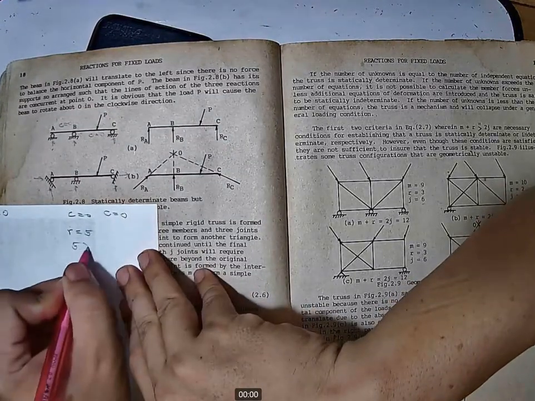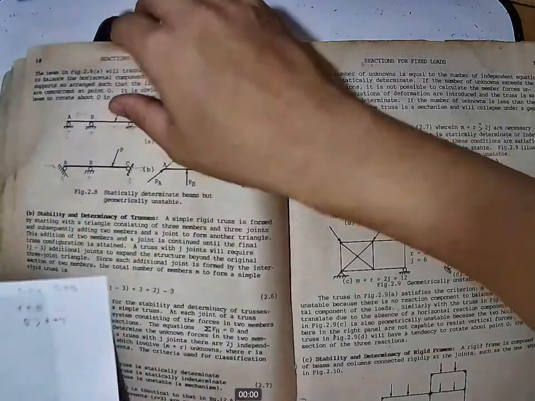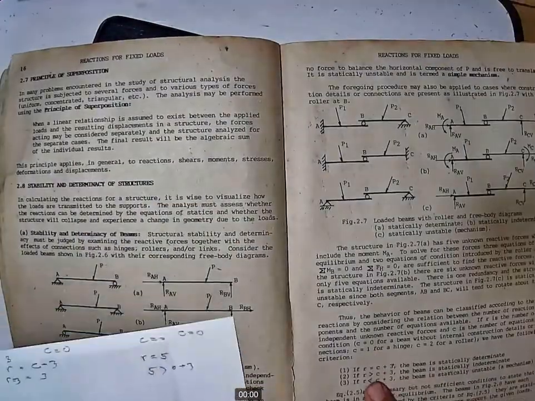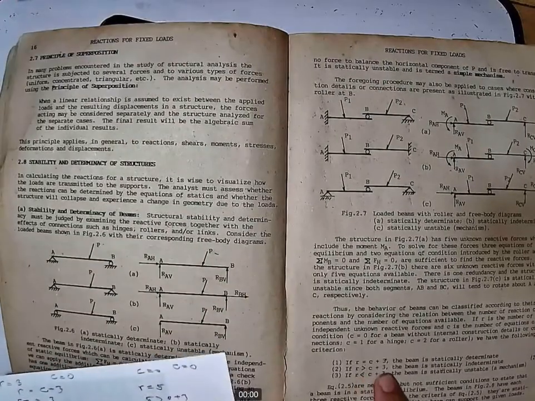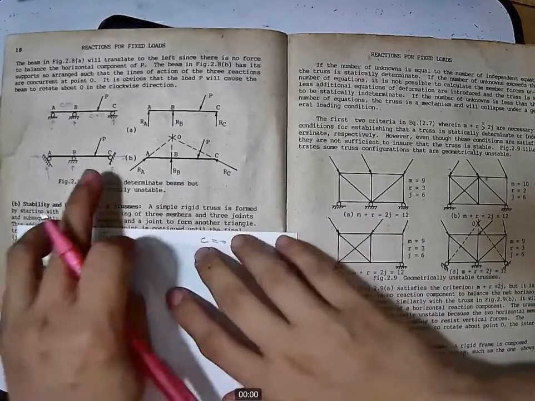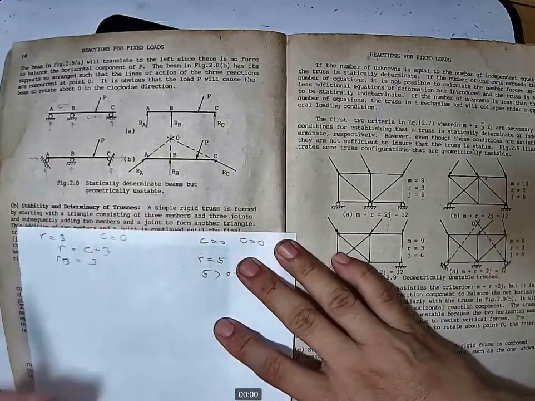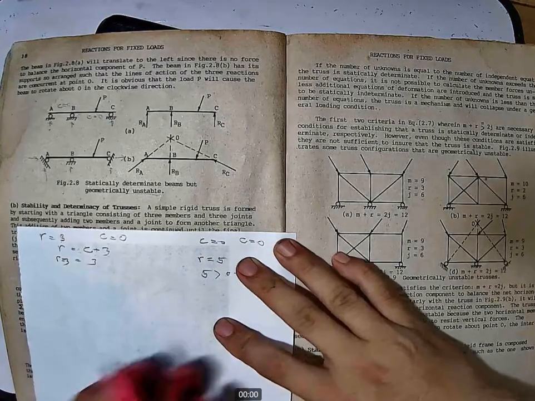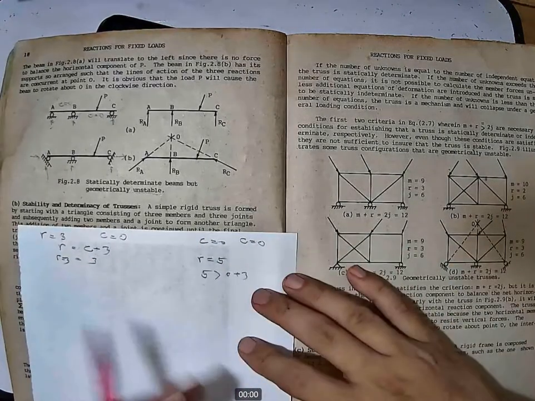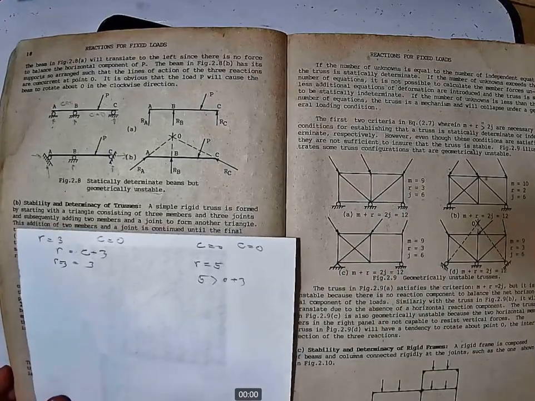So 5 is greater than 0 plus 3. If greater than, the beam is statically indeterminate. But if you will look at the figure, it is geometrically unstable. Okay? So merong mga figures na determinate, indeterminate, but it is geometrically unstable.